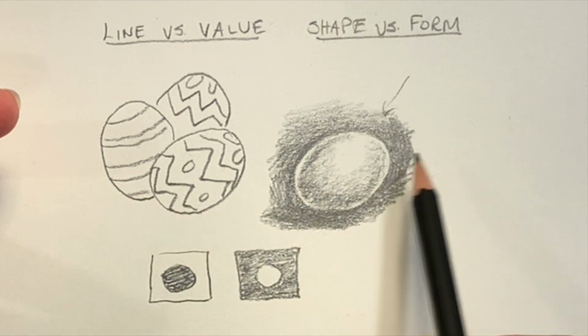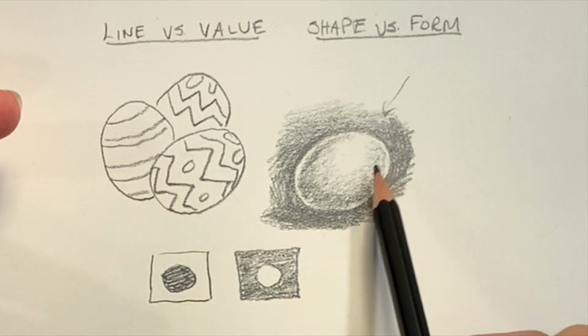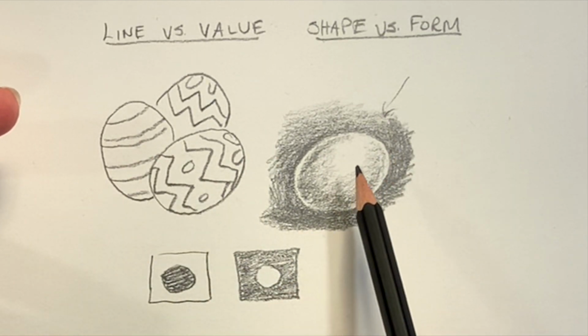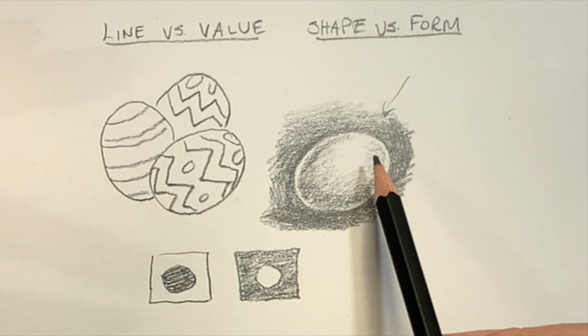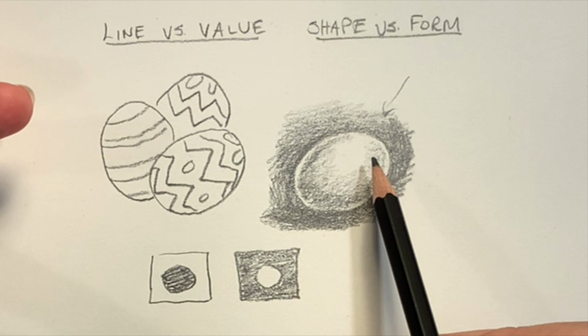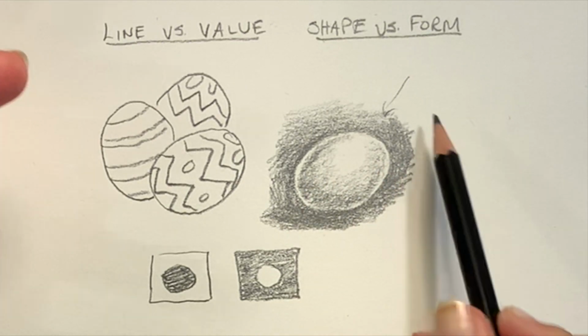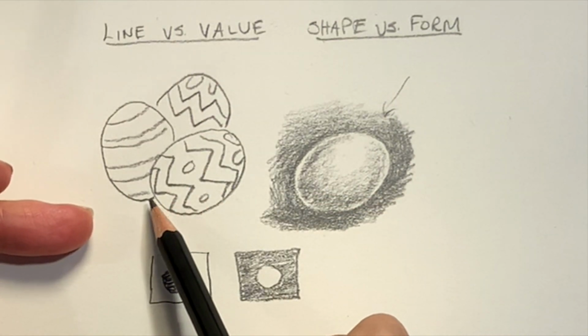There's a whole range of places to land in between this and this. So you've just got to figure out, where do you want to be? If you're a cartoonist, maybe you want to be over here. If you're, say, a fantasy illustrator and you want to do cards for Wizards of the Coast, maybe you want to be over here. And this is where line versus value comes in, because here we're talking about line quality.